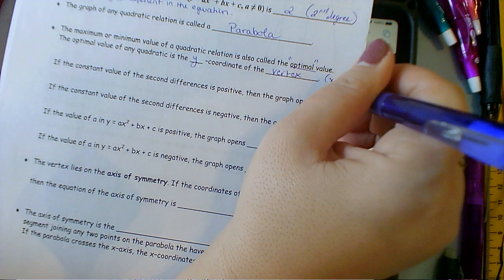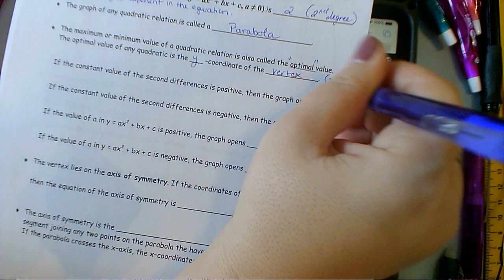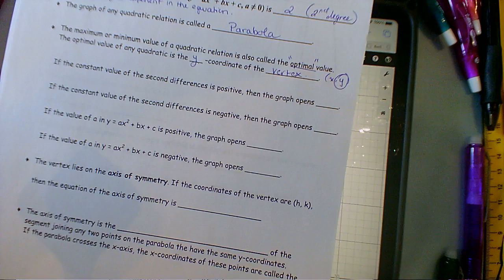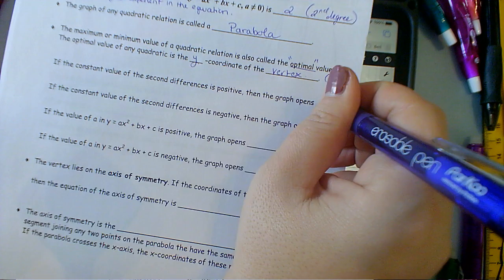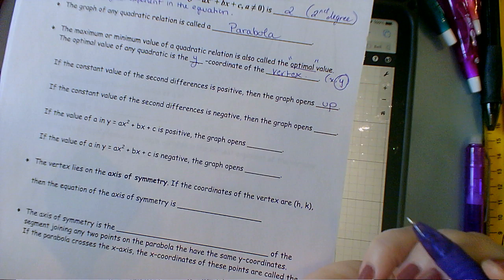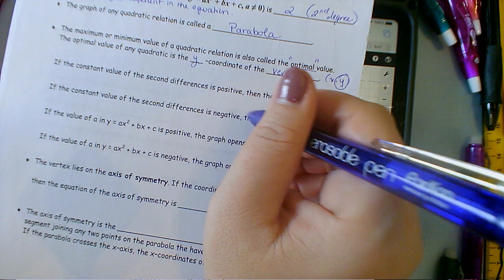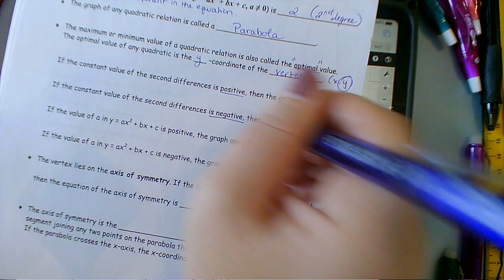It's this number of the vertex, right? All right, so if the second differences, which are constant, are positive, then the graph opens up. If the constant value of the second differences are negative, then the graph opens down. So we saw that over and over again.